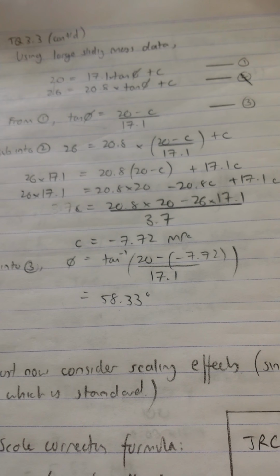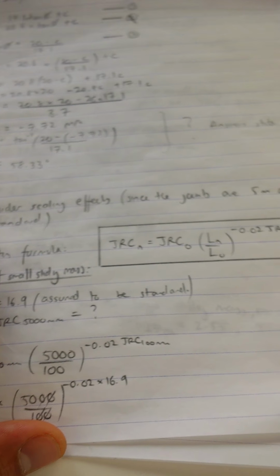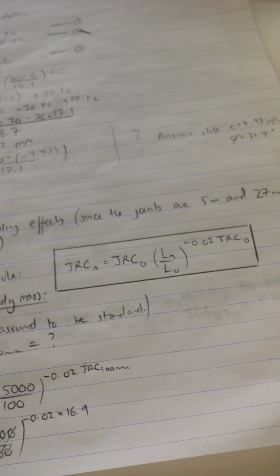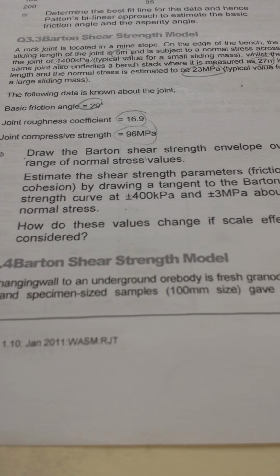Now that we've done that, we need to consider the scaling effects. So we've done this part of the question, and they ask us how the value changes if scale effects are considered.